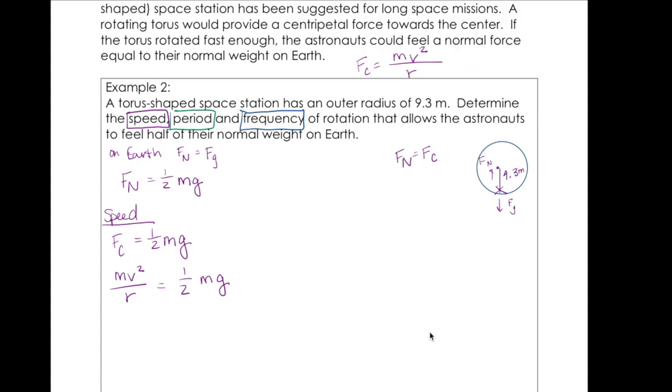Okay, what ends up happening is that my masses actually cancel. And if I simplify this equation to solve for v, I get that v equals the square root of gr divided by 2. Okay, and so you will have a very similar problem in your guys' homework.